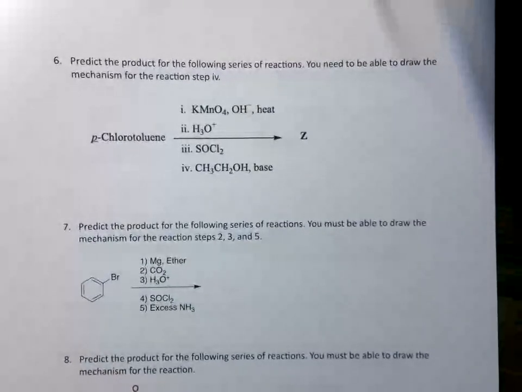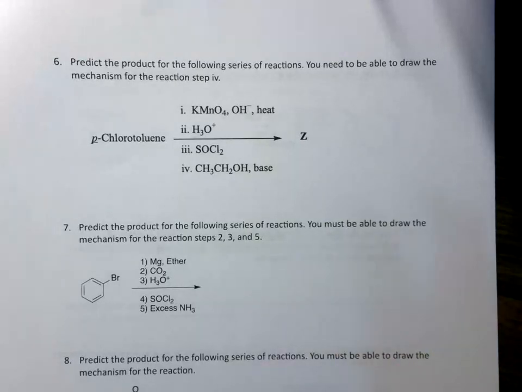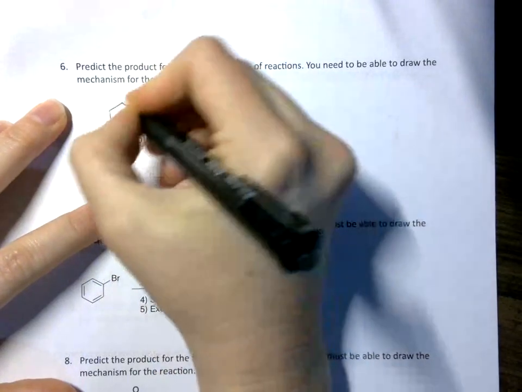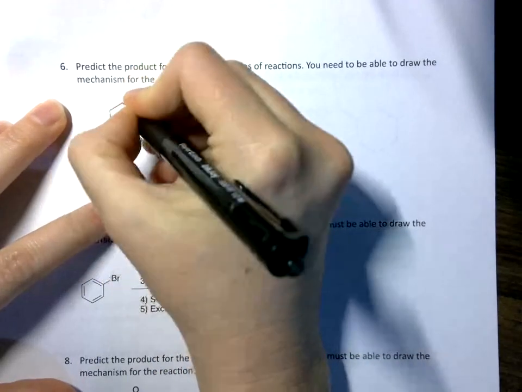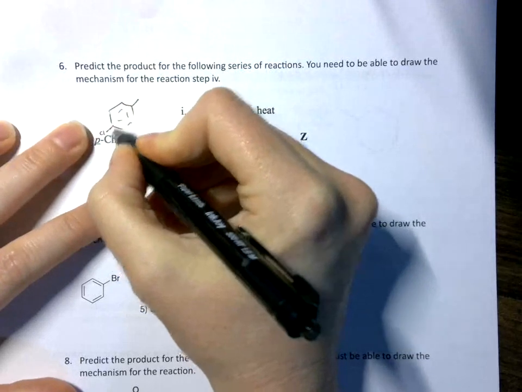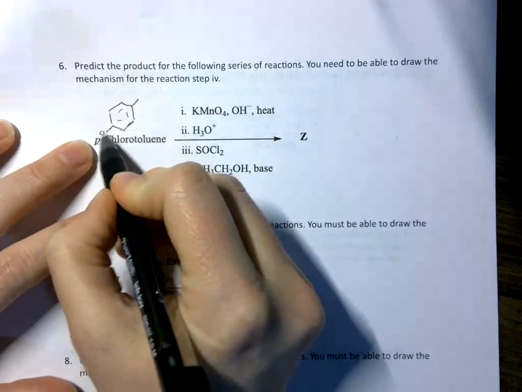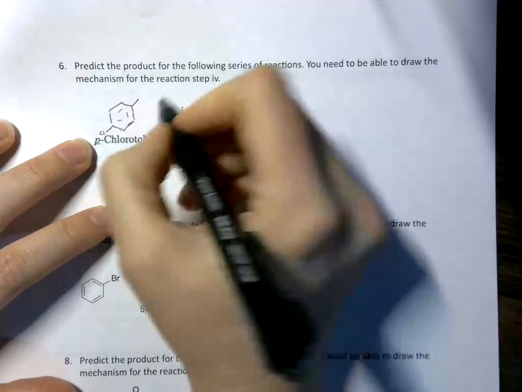Okay, the next question, predict the product for the following series of reactions. You'll need to be able to draw the mechanism for step 4. So that's going to be very similar to what we just did, but base catalyzed instead of acid catalyzed. The first part is remembering that toluene looks like this, and ortho, meta, para means that the chloro is exactly opposite it.